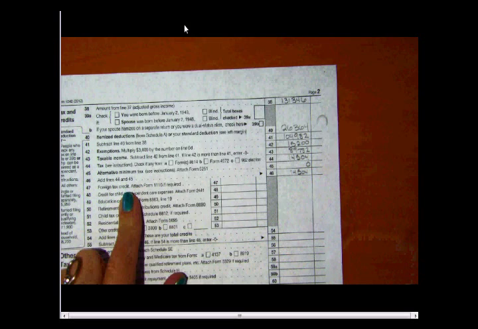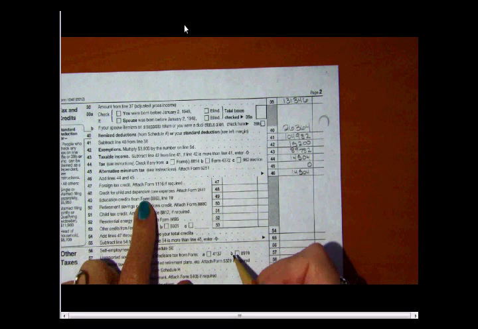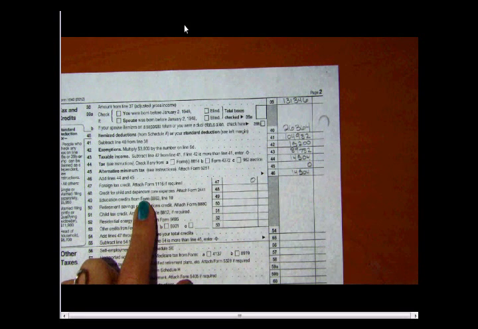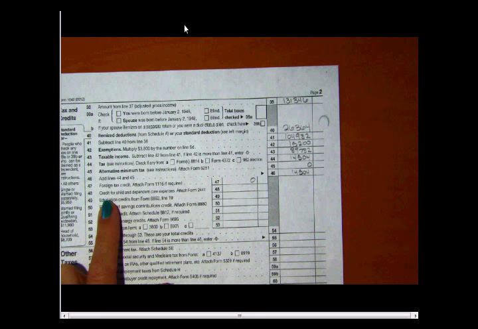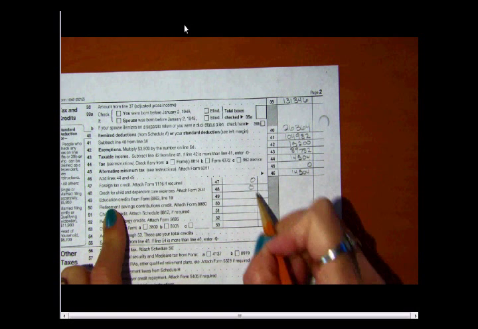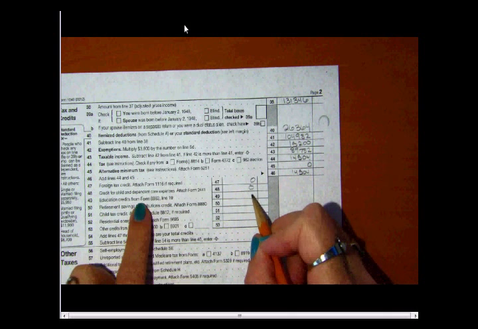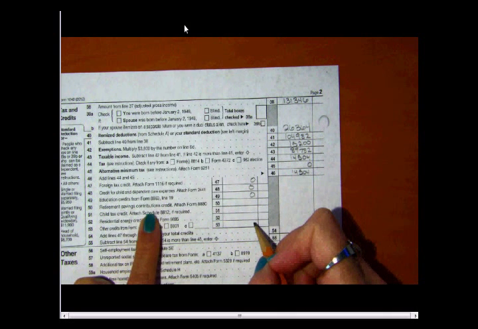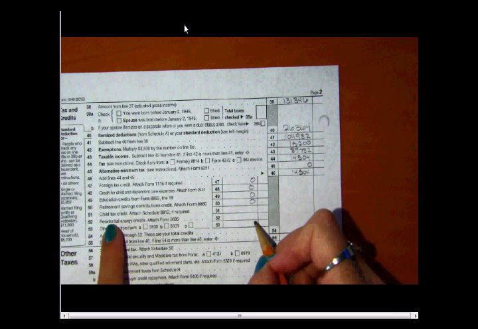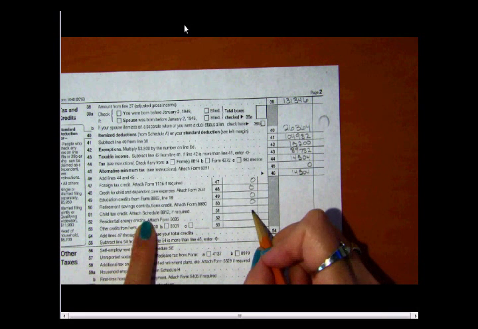Okay. They have no foreign tax credit. We don't have any child care expenses listed, but if they paid for daycare, it would go here. Education credits we'd have here. Retirement savings contribution credit would go here. Child tax credit, if they received that, it would go here.